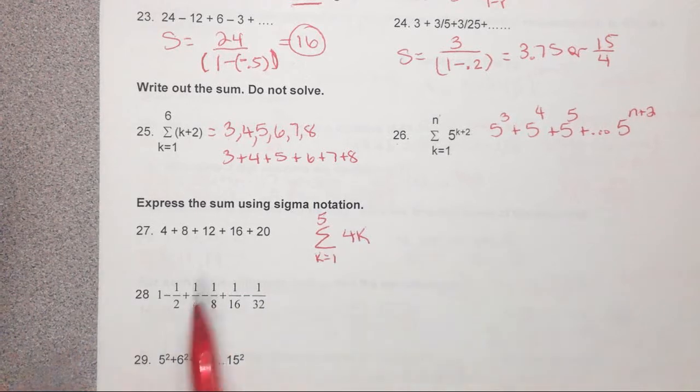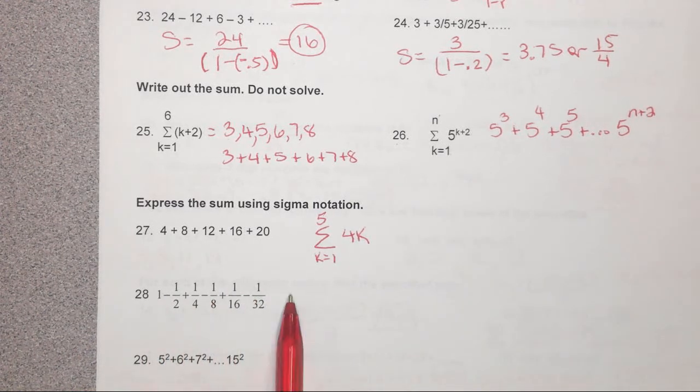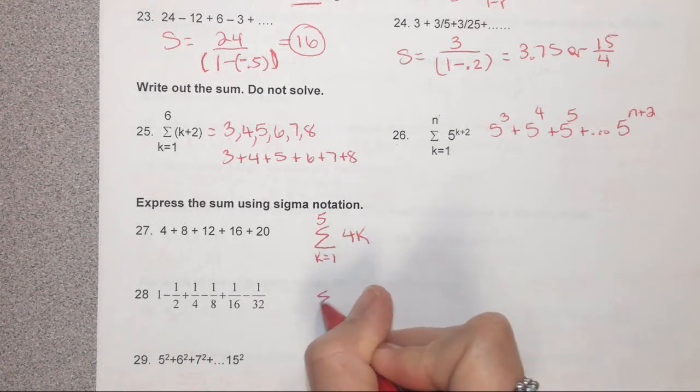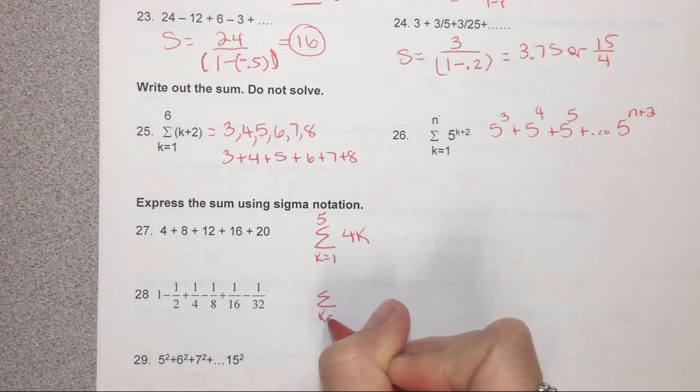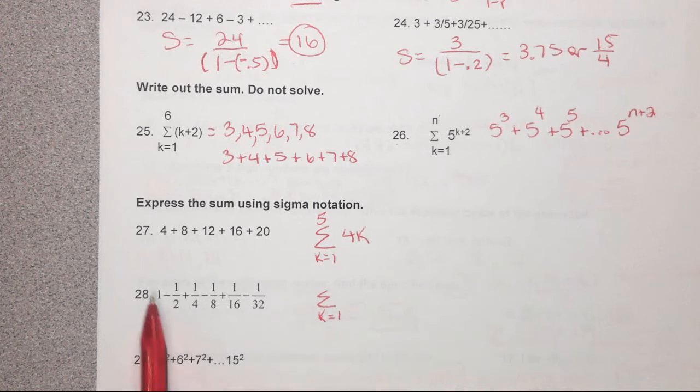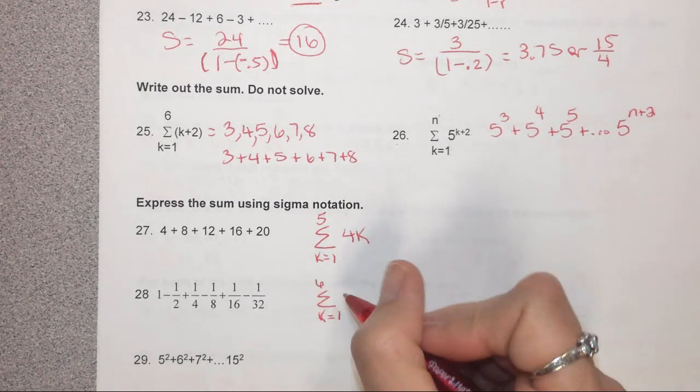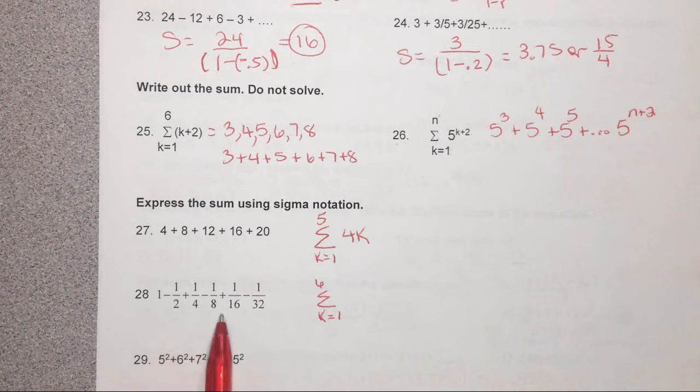On 28, I can see that my signs are changing, and usually when my signs are changing, it means that I'm going to have a negative being raised to a power. Okay? So this one we're going to have k equaling 1, 2, 3, 4, 5, 6. I'm going to do it 6 times. And it looks like I'm multiplying by a half. The only problem is that I have a 1 here.